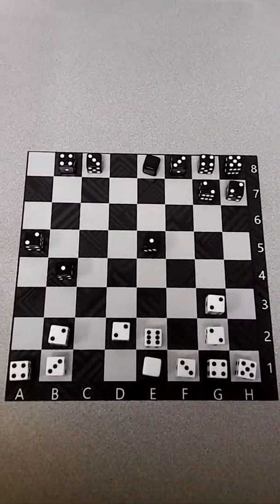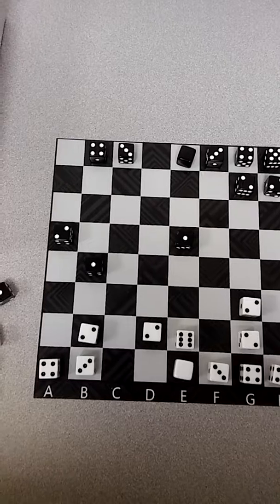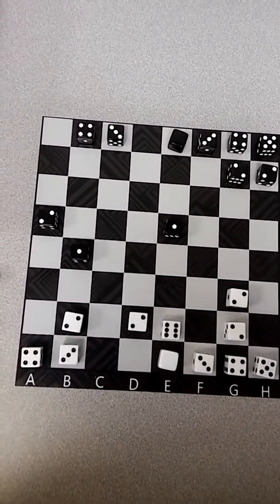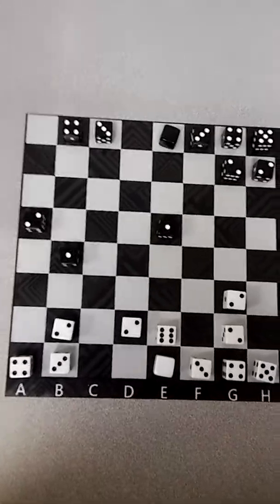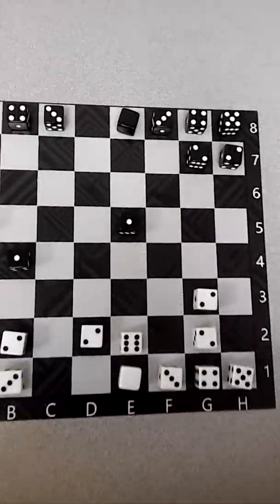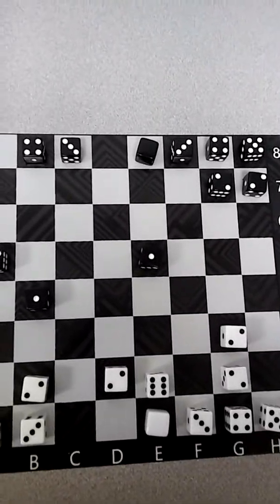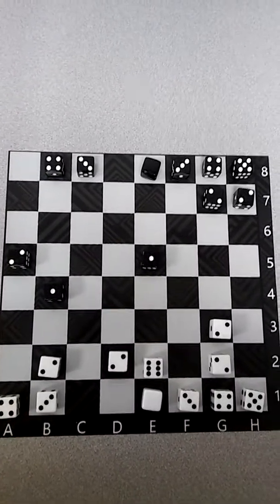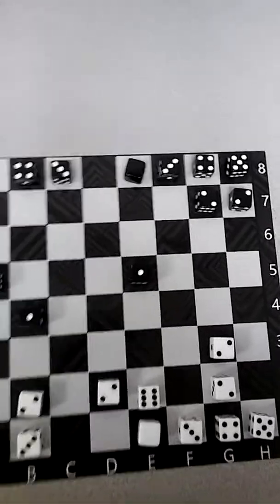So that's that. So I'm going to say the game is balanced. The game is balanced with my opponent having the more aggressive position.